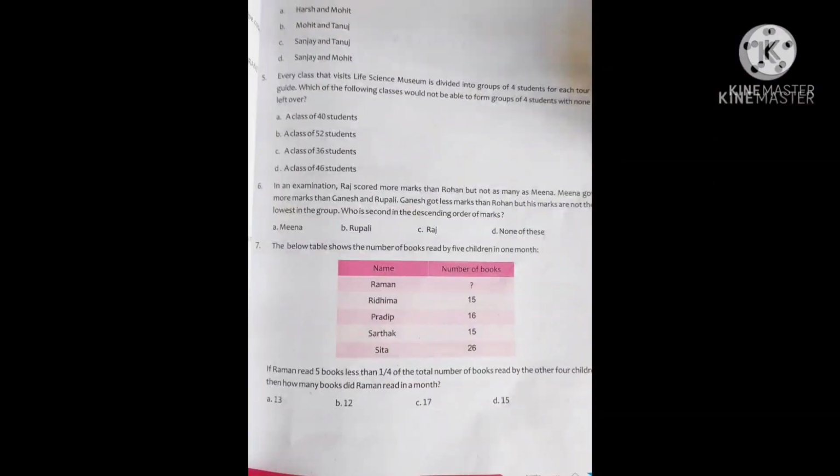Now we'll see option B. So we'll divide 52 by 4. So here also we can form groups of 4 students. Now we will see option C. So we will divide 36 by 4. So here again we can form groups of 4 students with none left over.